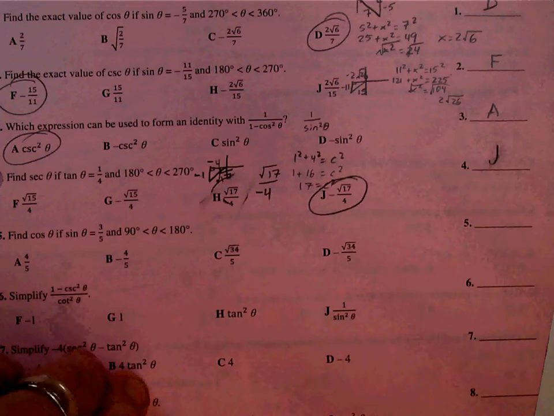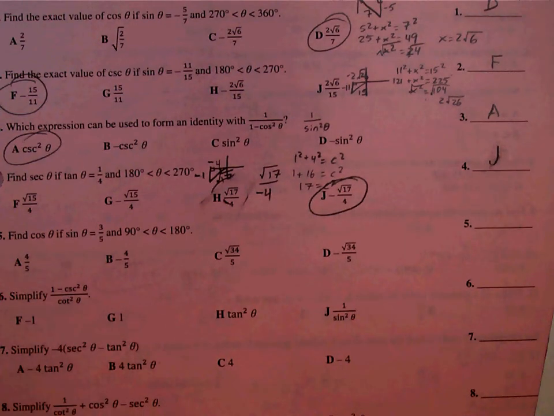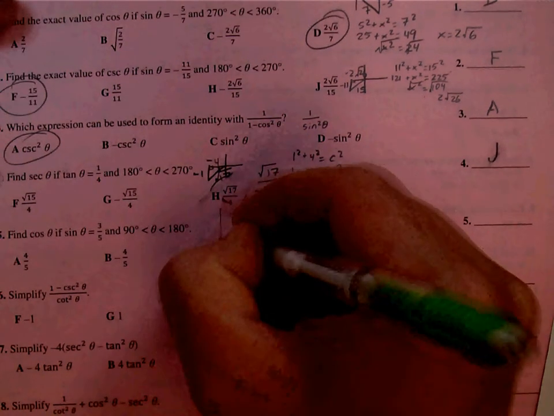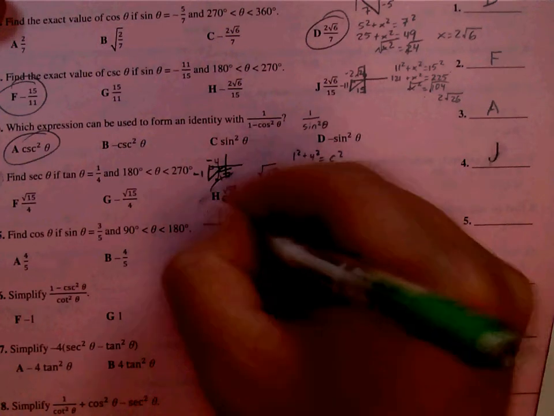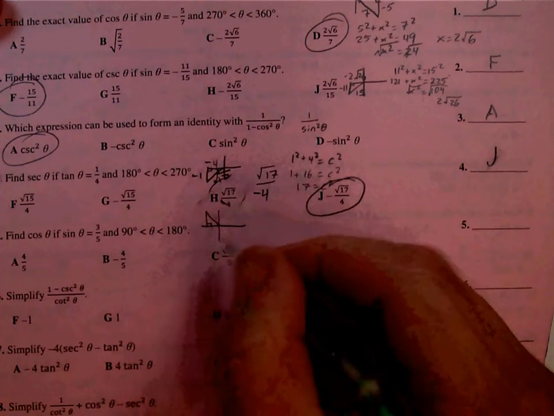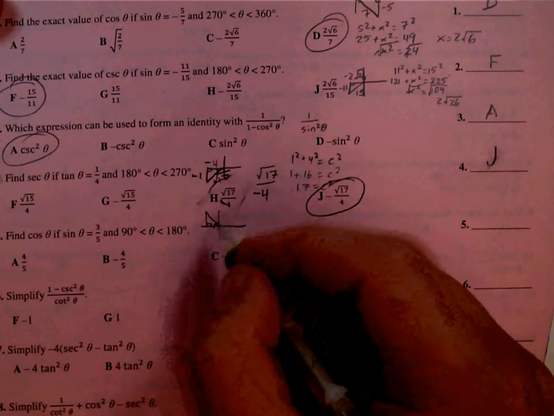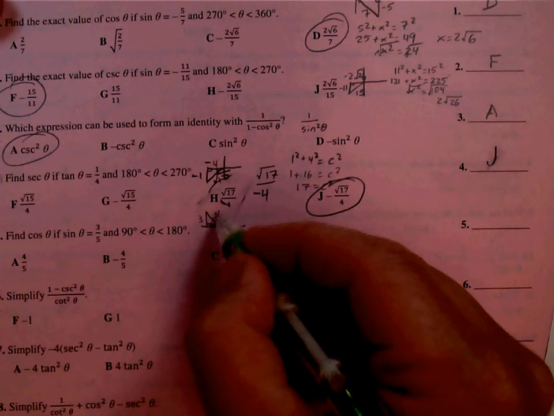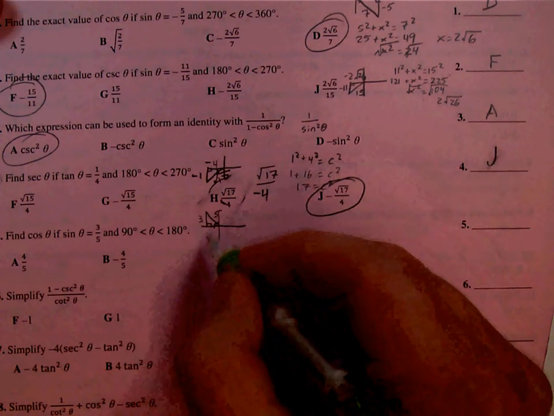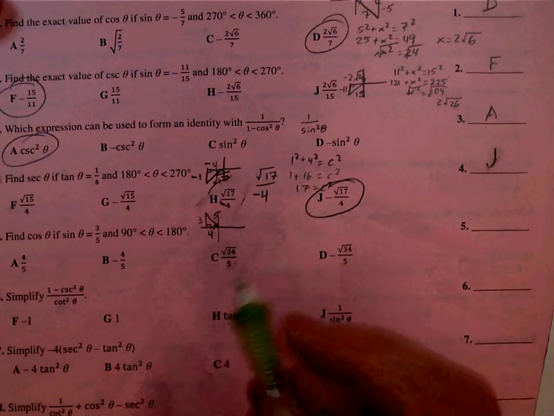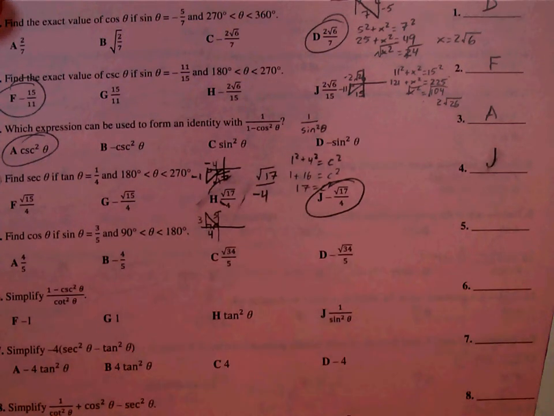Careful with those signs. Number 5, I'm going to draw a picture. 90 to 180 is the second quadrant. Sine of that reference angle, opposite is 3, 5. That's a Pythagorean triple. You could do the Pythagorean theorem if you need to, but I know it's a 4 because 3, 4, 5 make a right triangle.